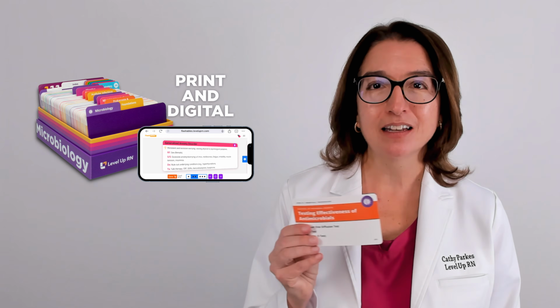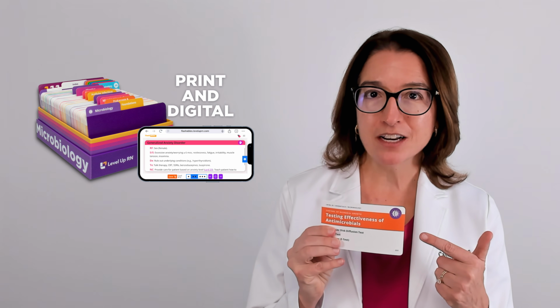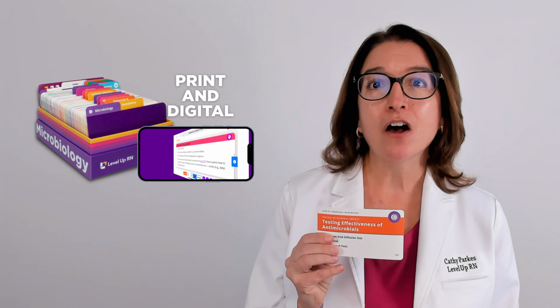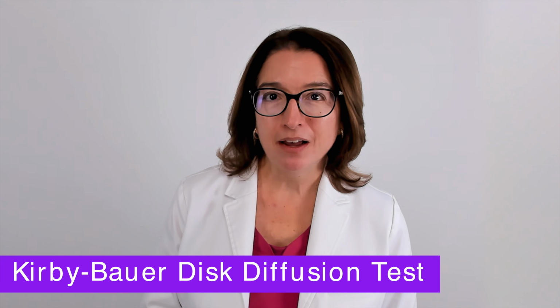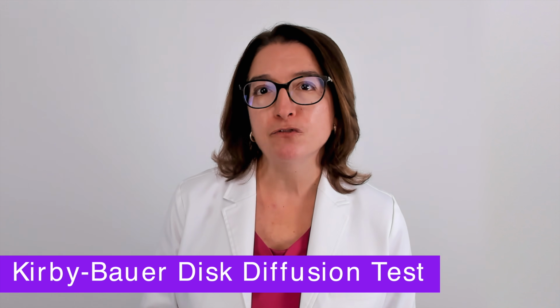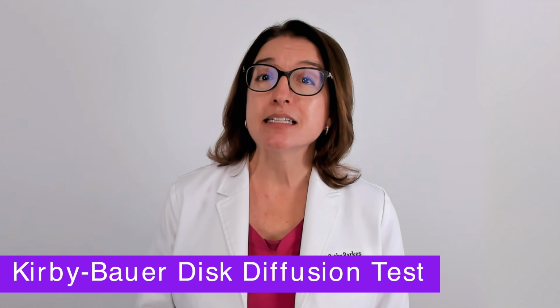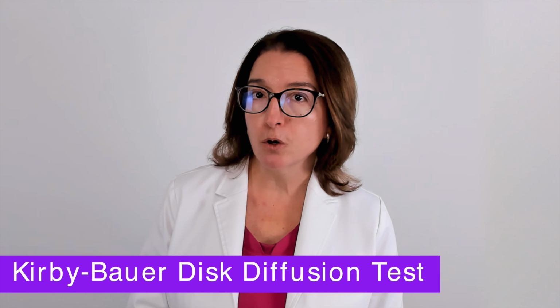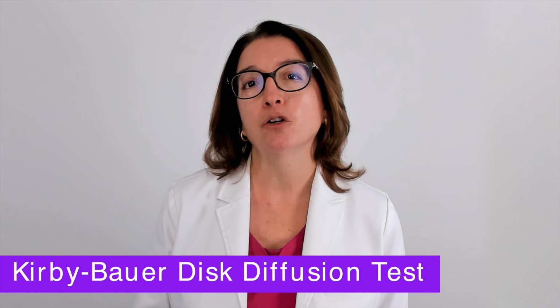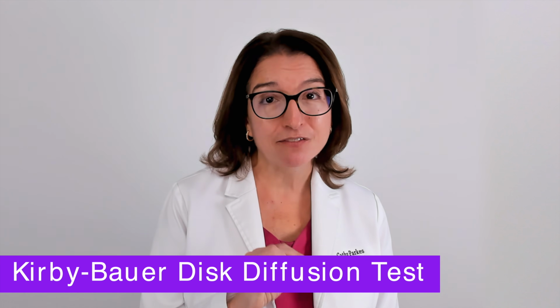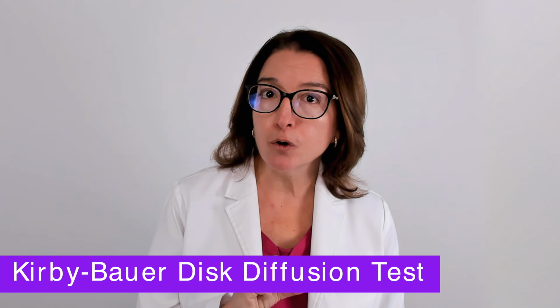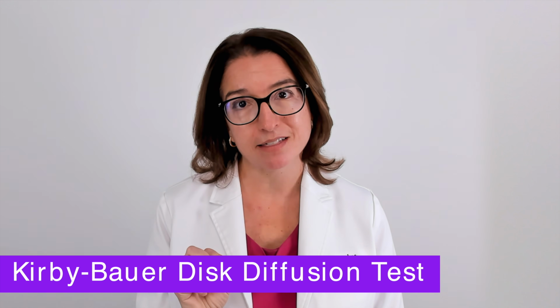And if you have our Level Up RN microbiology flashcards, pull out your flashcard on this topic so you can follow along with me. The first test we're going to talk about is the Kirby-Bauer disc diffusion test, which tests the susceptibility of specific microorganisms to antimicrobial drugs. In other words, we are trying to see if a specific drug can inhibit the growth of a specific microorganism.